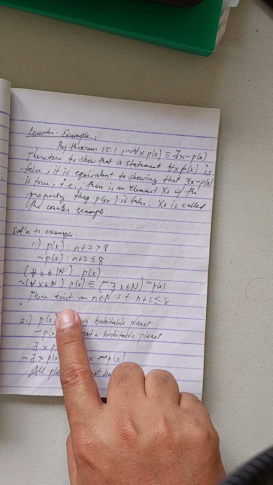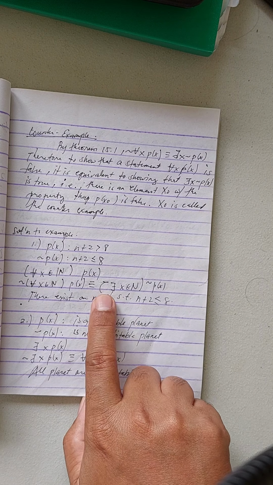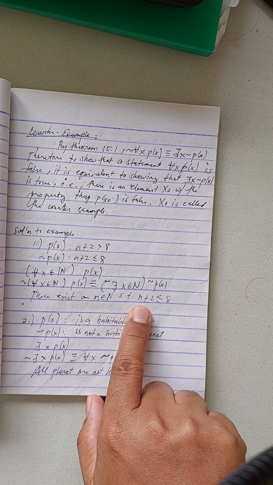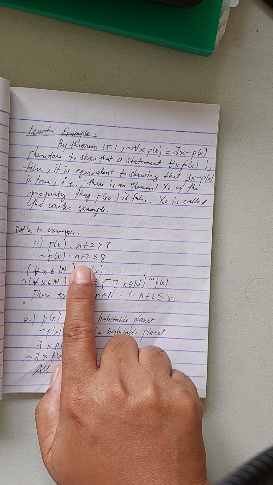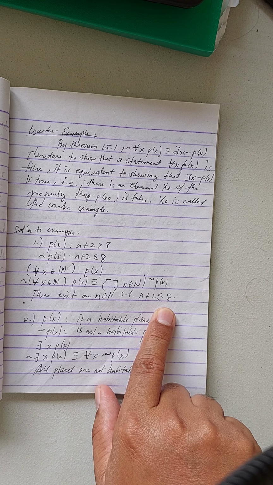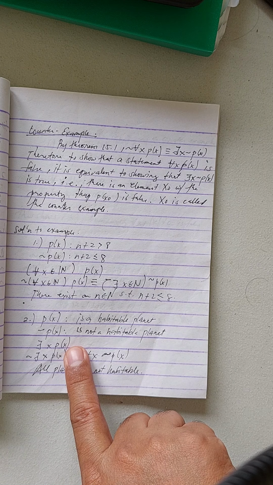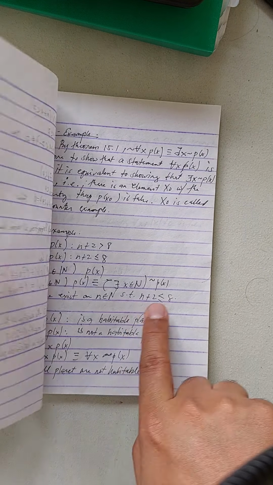So there exists an n element of N such that the negation of the proposition is n plus 2 lesser than 8.